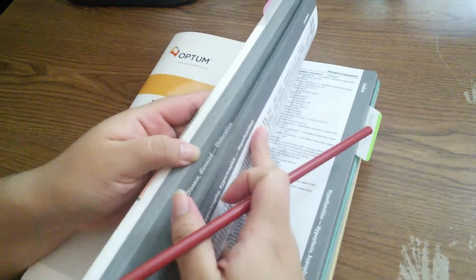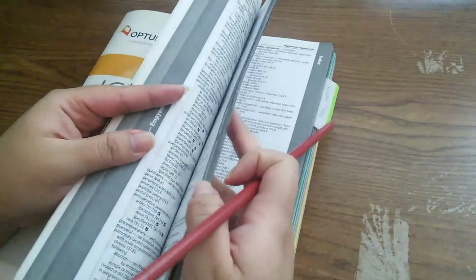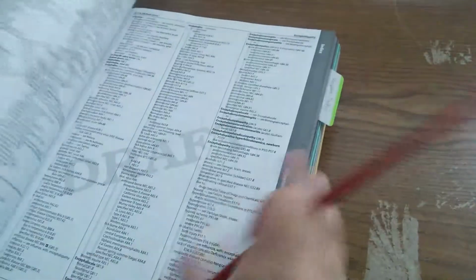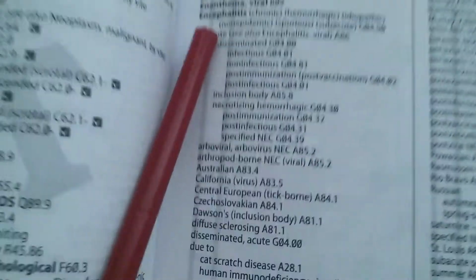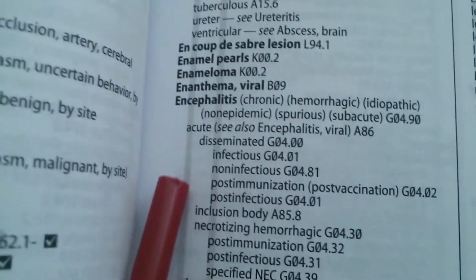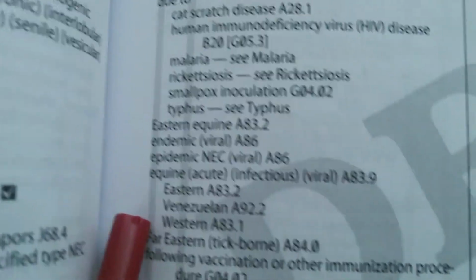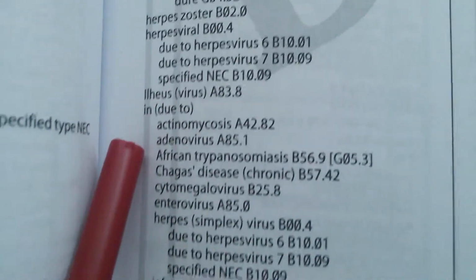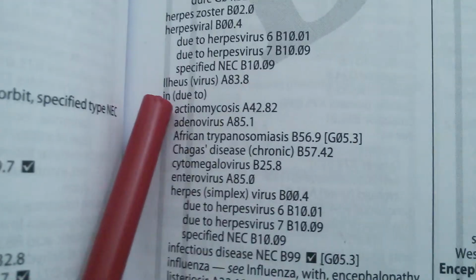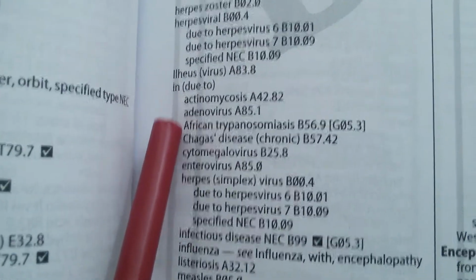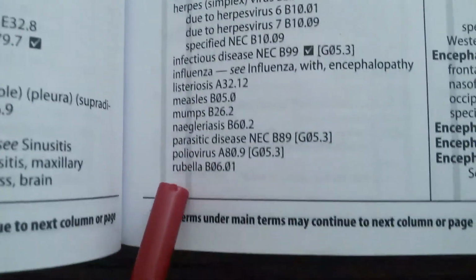Go to the index and search for E for encephalitis. E for encephalitis. There's encephalitis. And then we go down to in or due to. In or due to. There it is. And then we go scrolling all the way down to rubella.